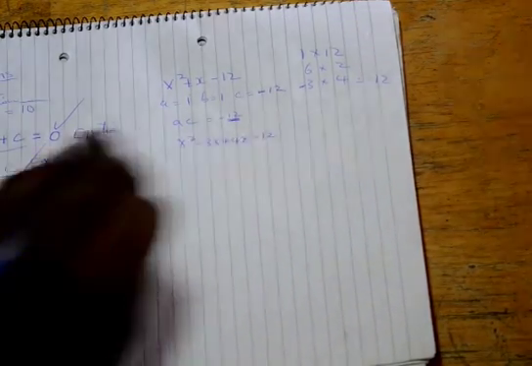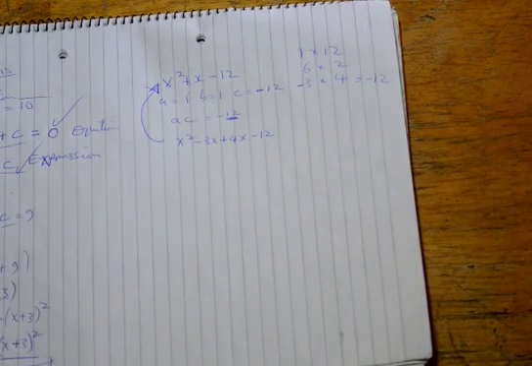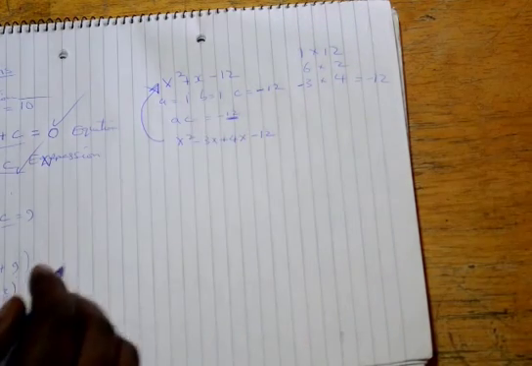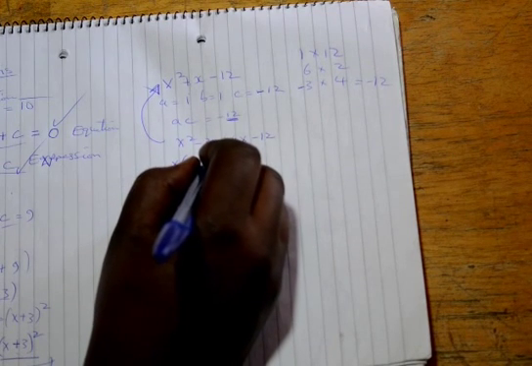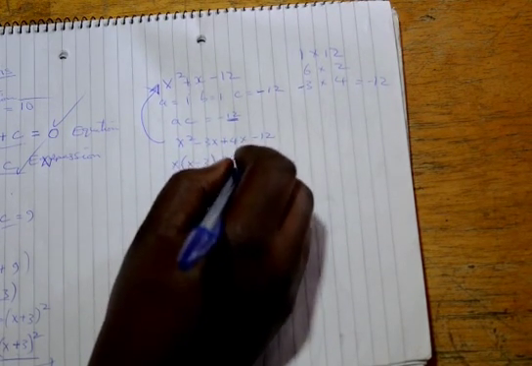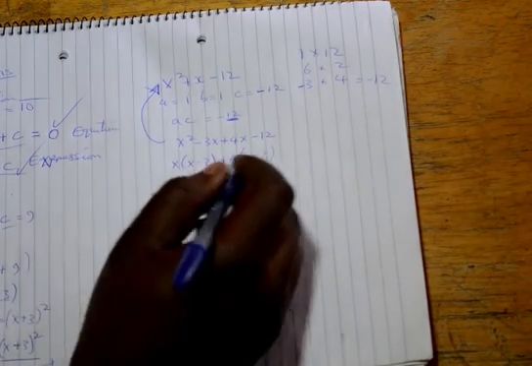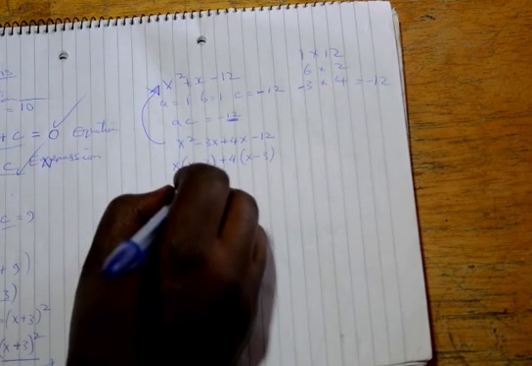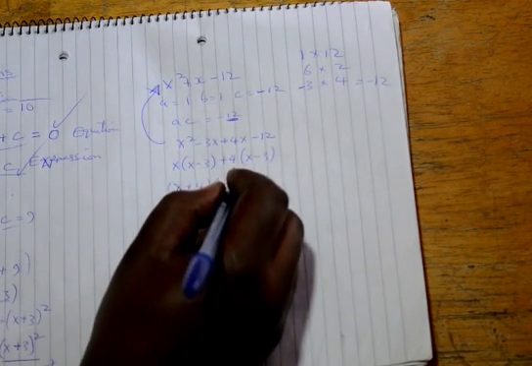We don't have an equal sign, but this is completely the same as that. So let's factor out: we have x times x minus 3 plus 4 times x minus 3. If we put these brackets together, we have x plus 4 times x minus 3.